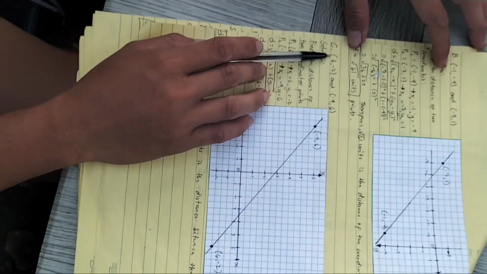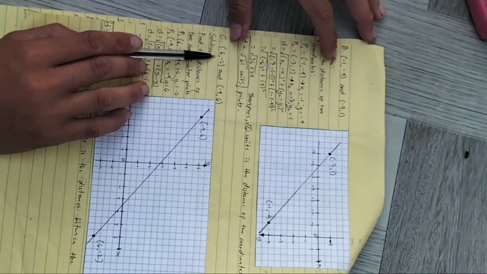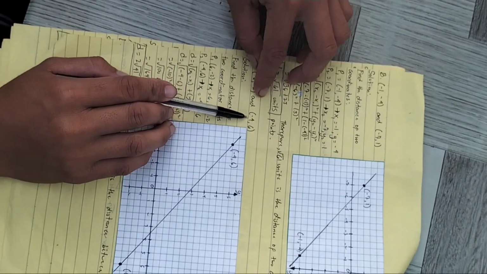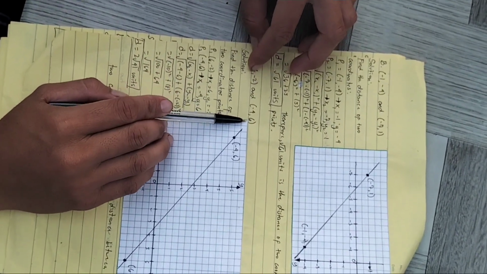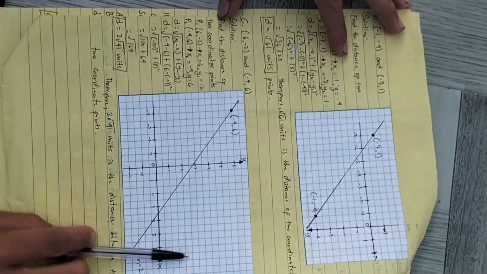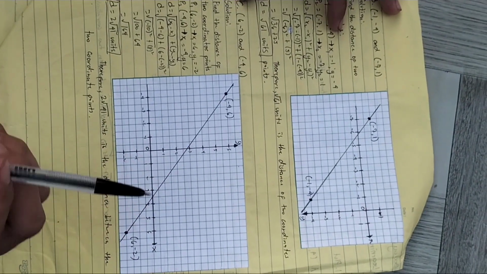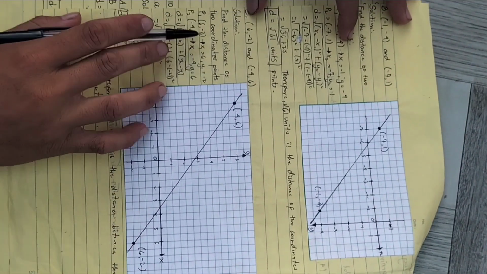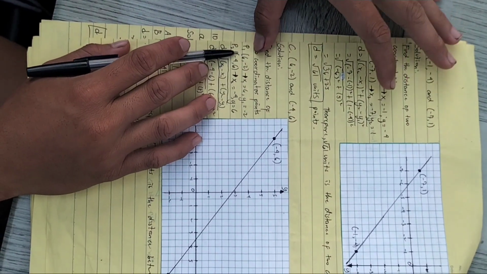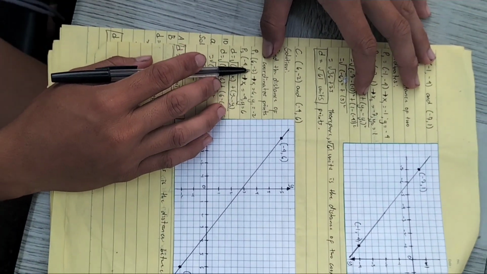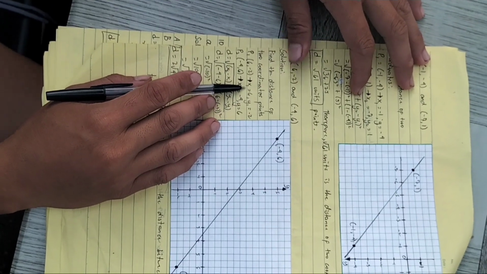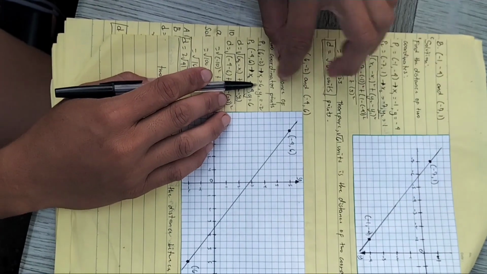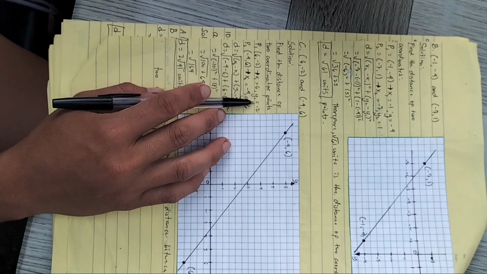And the letter C, ordered pair of 6, negative 2, and ordered pair of negative 4 and positive 6. So this is the graph of the letter C. So solution, find the distance of two coordinate points. Our first point is 6 and negative 2. So x sub 1 is positive 6 and y sub 1 is negative 2.